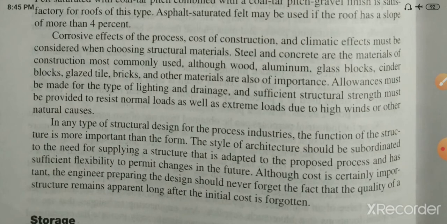Also, the strength must be proved, and the normal loads as well as the high winds or natural causes. Okay, simply any corrosive effect, if you design anything, there will be rust on it. The cost of construction and climatic effects must be considered when choosing structural material, steel and concrete.